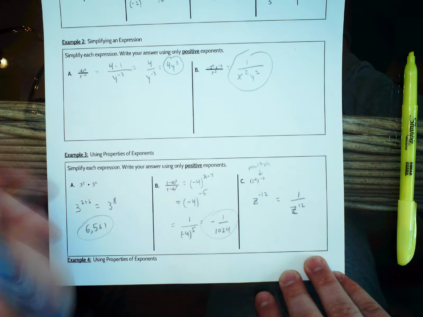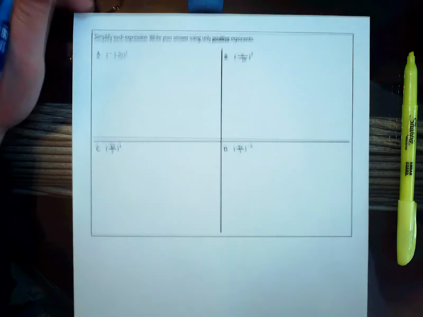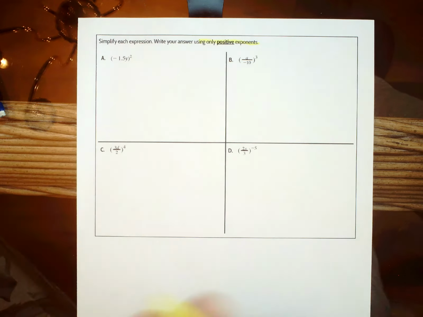I'm going to keep going for one more set of notes. All right, last couple here. We're going to simplify, and remember, look at the directions here. It says write your answer using only positive exponents, which goes along with what I've been saying, that we can't leave a negative exponent.